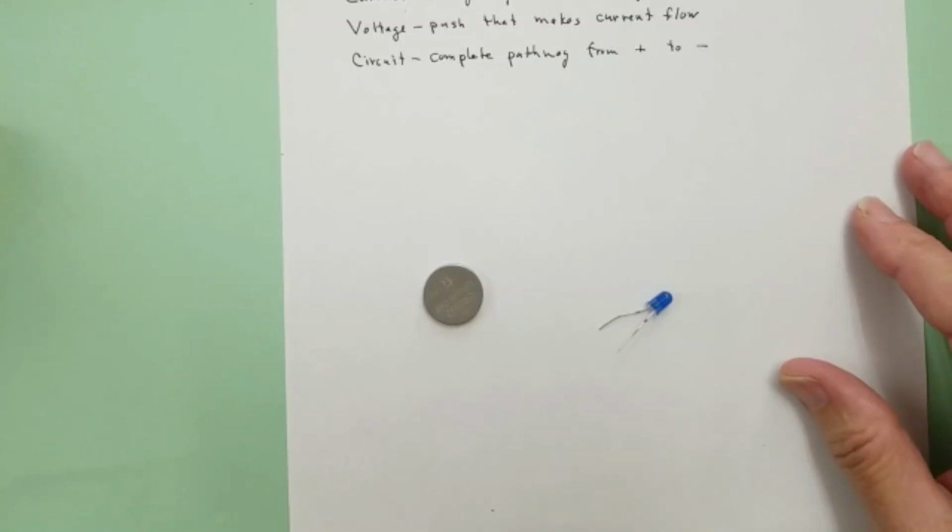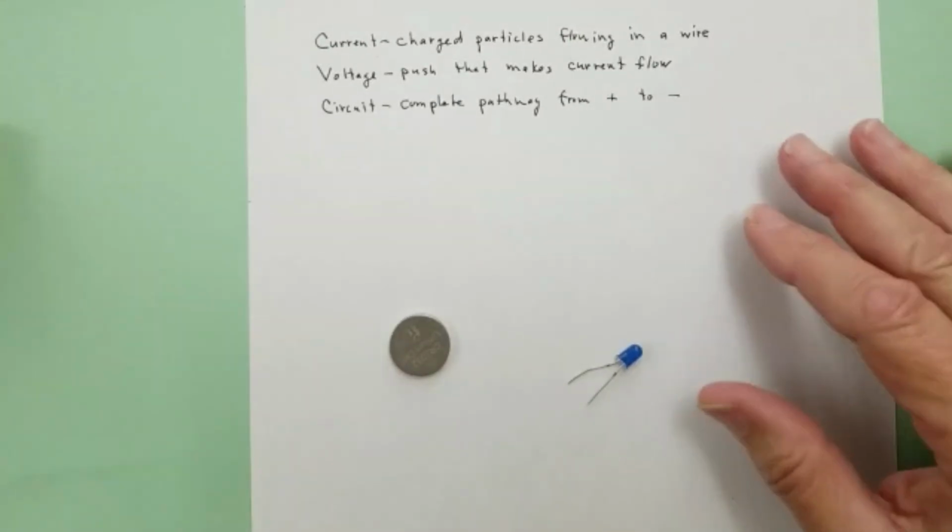Okay, I'm going to give you one more key idea. So these are three ideas. I'm going to give you one more.